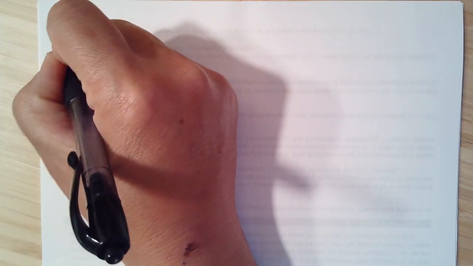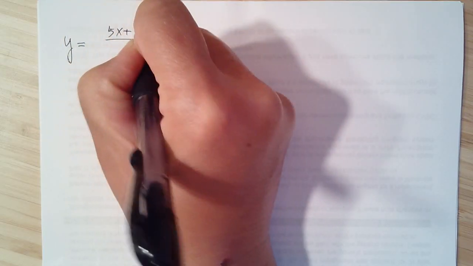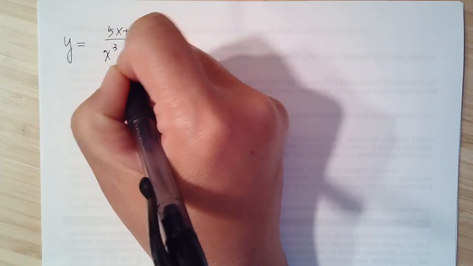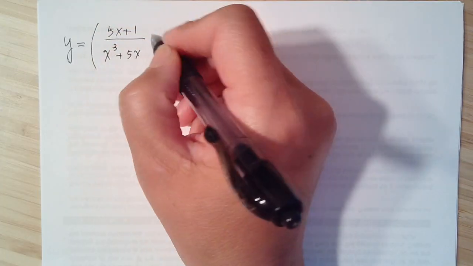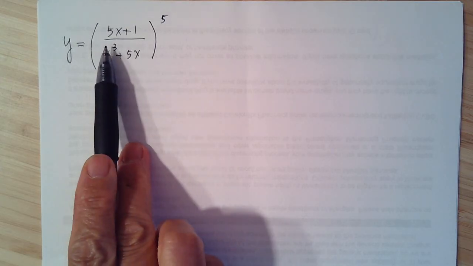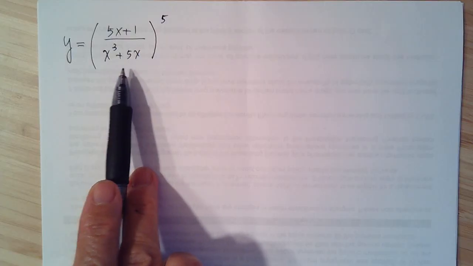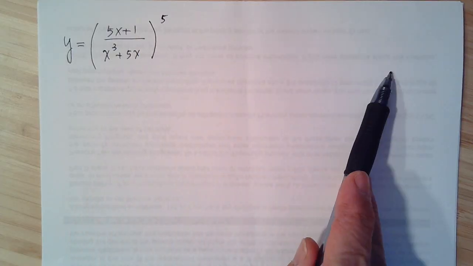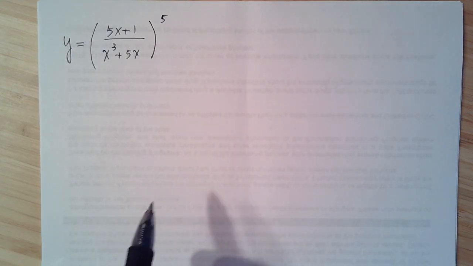Okay, so next example, y equals 5x plus 1 over x to the third plus 5x, all to the fifth. You think, hey, I use the quotient rule, not yet. You don't want to expand 5x plus 1 to the fifth, and expand x cubed plus 5x to the fifth in the denominator. Then you have a huge numerator and a big denominator, and then you go ahead and use the quotient rule. You don't want to do that.